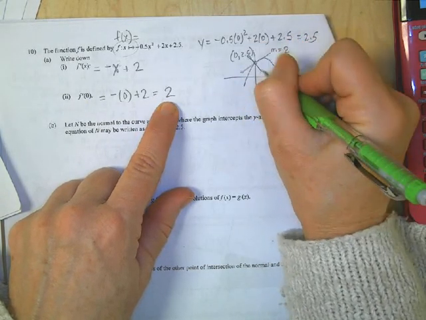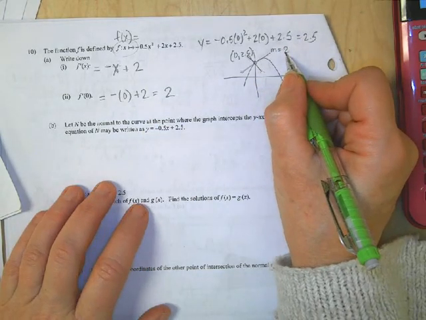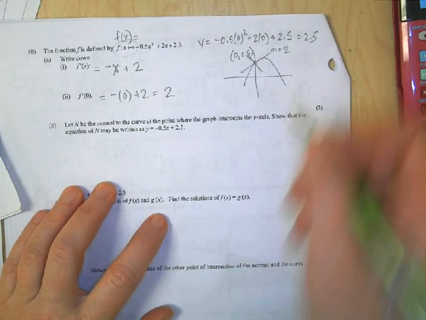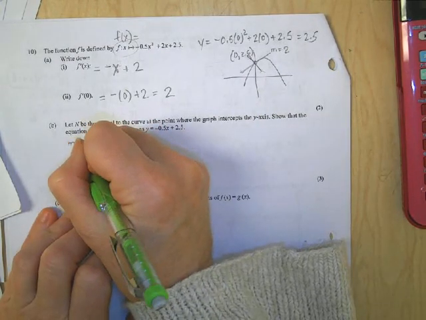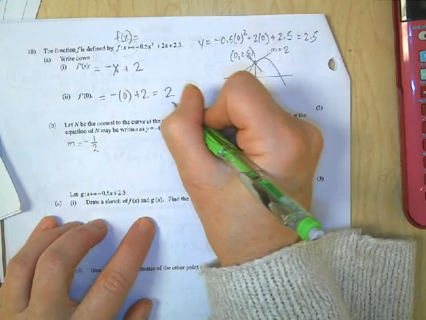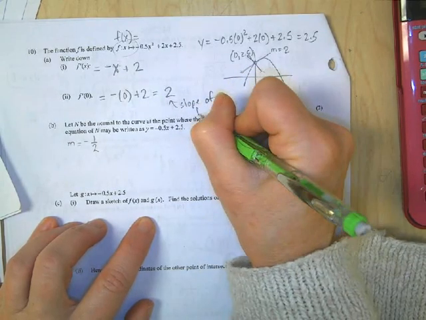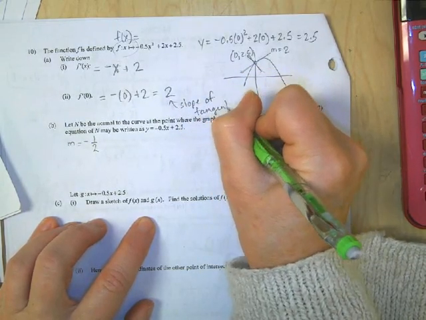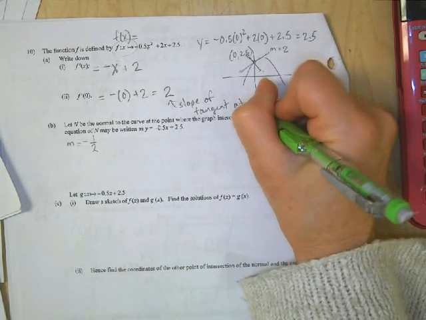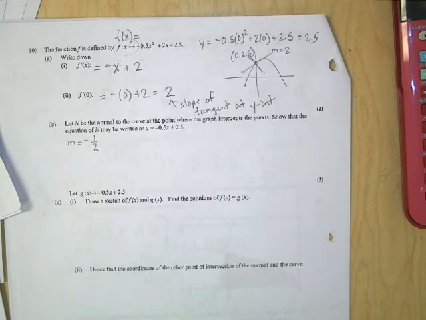Therefore, for my normal, the slope is going to be the opposite reciprocal of that, which is negative 1/2. So m is going to be equal to negative 1/2. Because this is the slope of the tangent at the y-intercept, this is the opposite reciprocal. So that's going to be the slope of the normal.